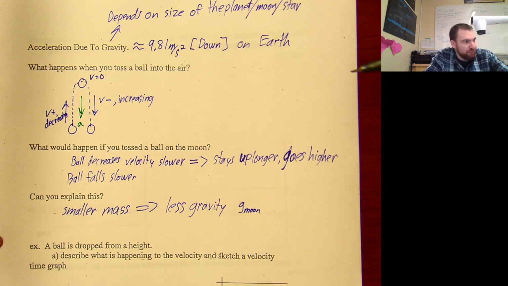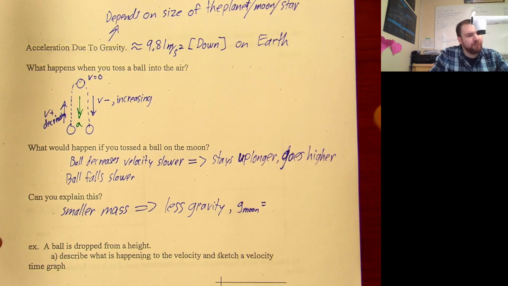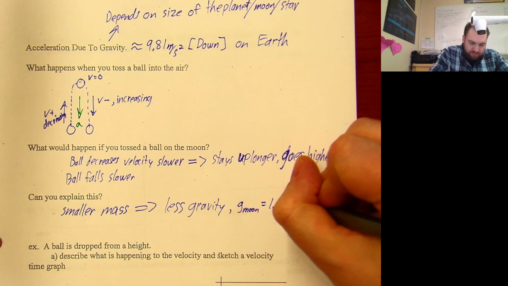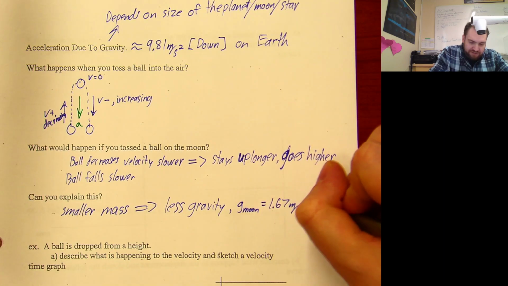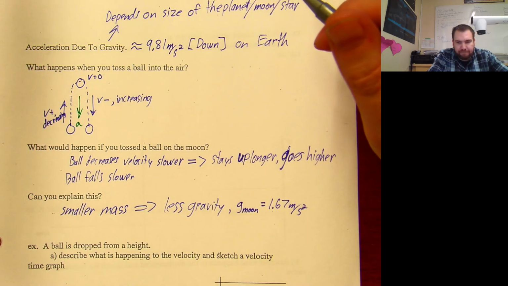Little g is the acceleration due to gravity. I'll say g moon is equal to 1.67 meters per second squared. So almost a tenth. No, almost a fifth, like 20% the amount of gravity.